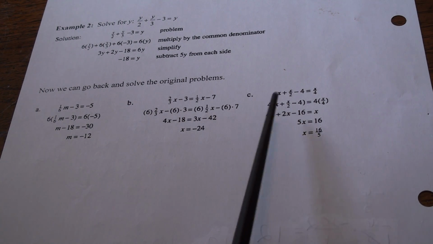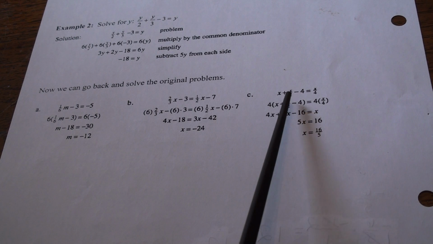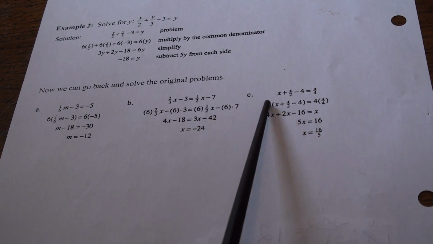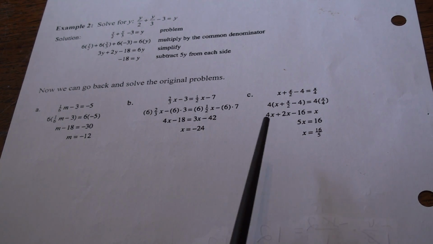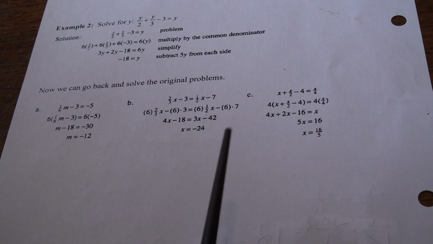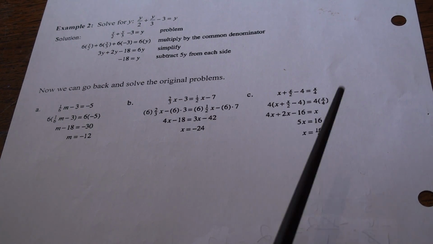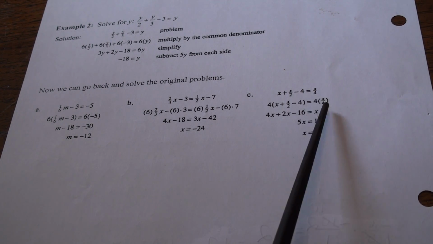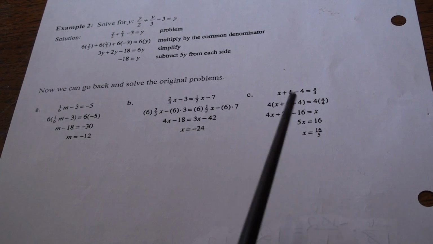4 times x gives us 4x. 4 times x over 2, the 4 and the 2 cancel, leaving me with a 2x. And 4 times negative 4 is negative 16. On the right-hand side, the 4's cancel, leaving me with just an x.